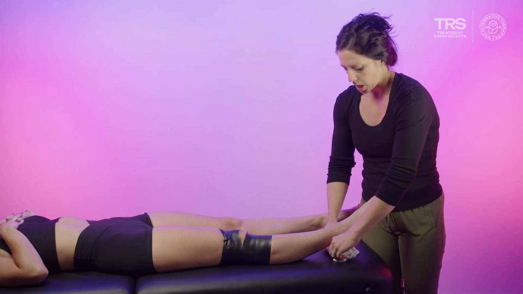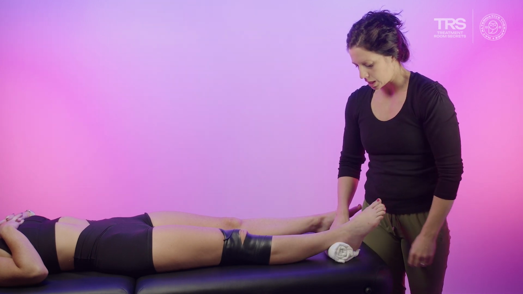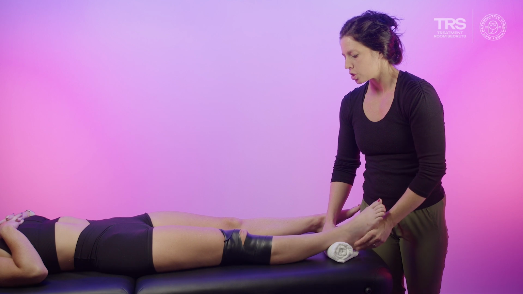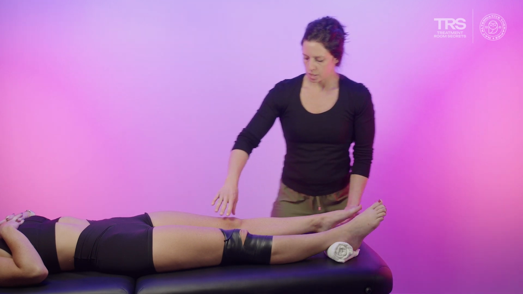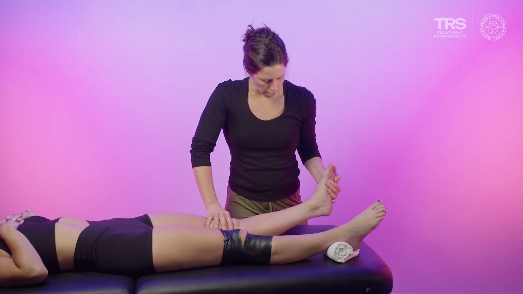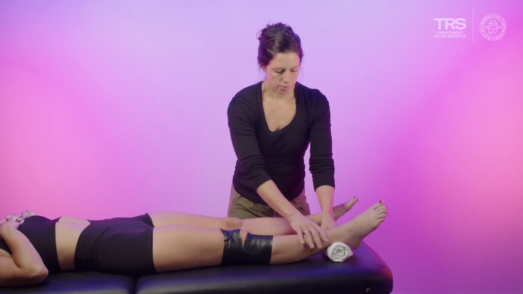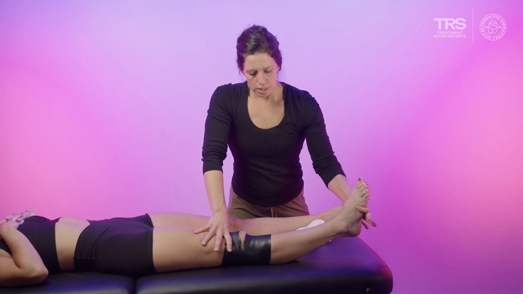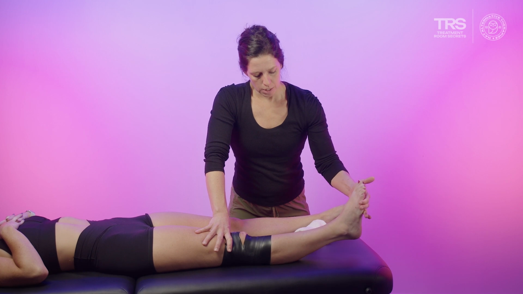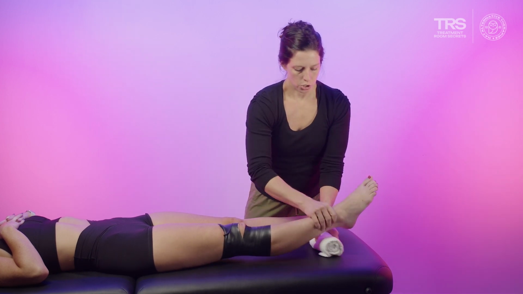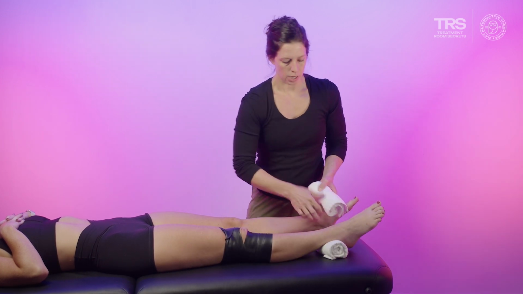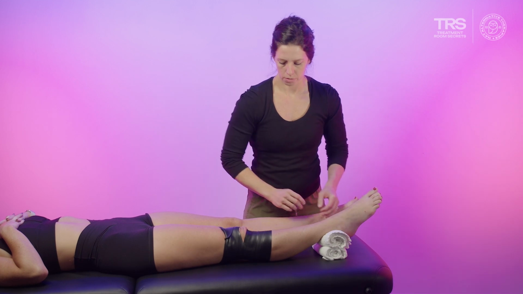So by blocking this knee and maxing out her extension, she has about 10 degrees of extension. See how high her heel comes up off the table? Maybe even more than 10 degrees. She's not a person that would need extension mobilizations, but we're going to show you how to do them regardless. So we're going to actually bump her up a little bit.